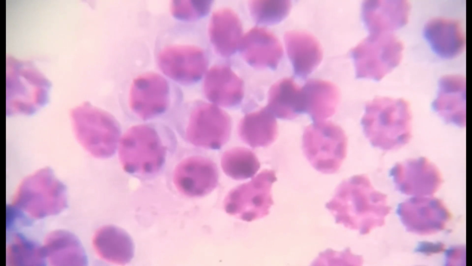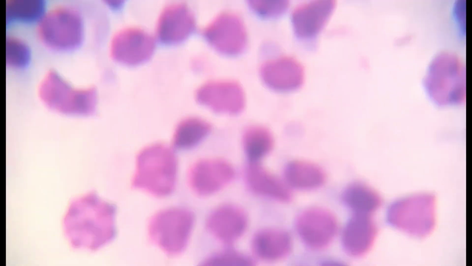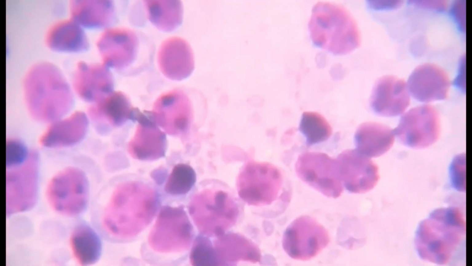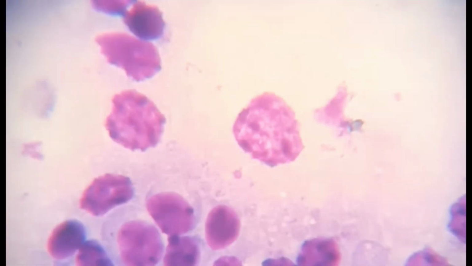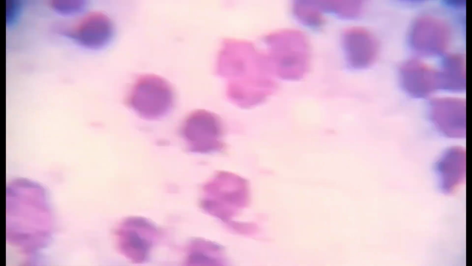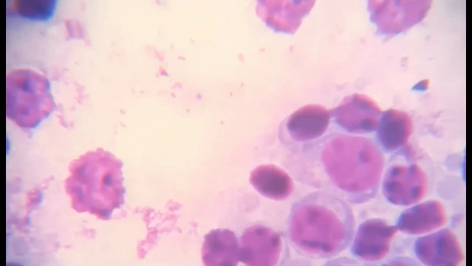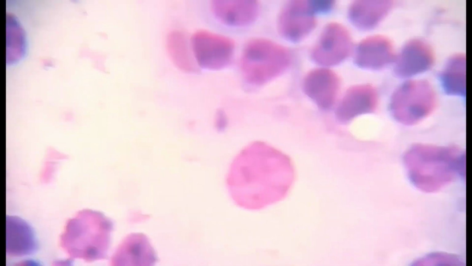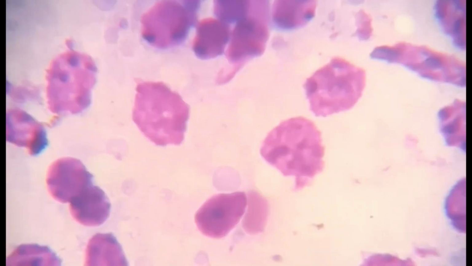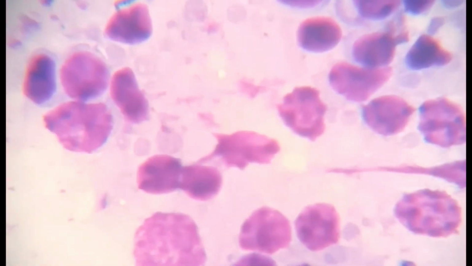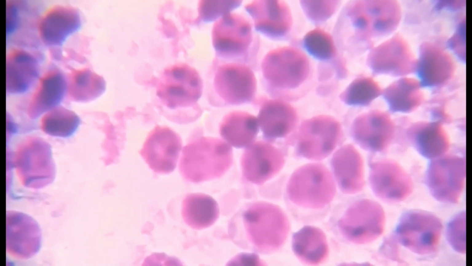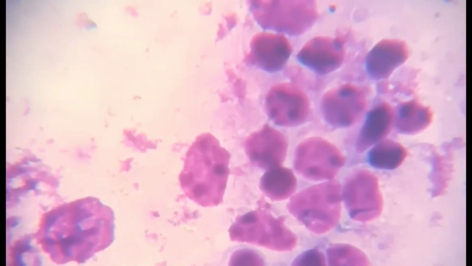Chemotherapy. R-CHOP regimen. The most common and widely used chemotherapy regimen for DLBCL is R-CHOP, which includes the following drugs. Rituximab, R, a monoclonal antibody that targets CD20 on B cells. Cyclophosphamide, C, an alkylating agent. Doxorubicin, H, an anthracycline. Vincristine, O, a vinca alkaloid. Prednisone, P, a corticosteroid.